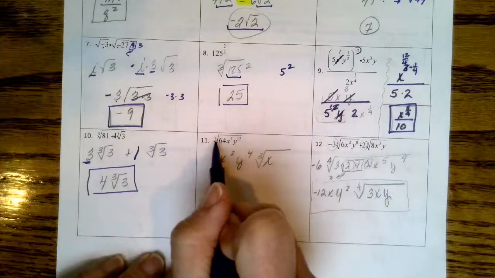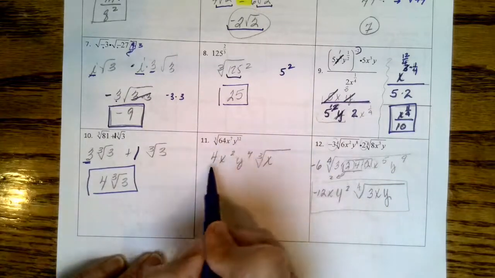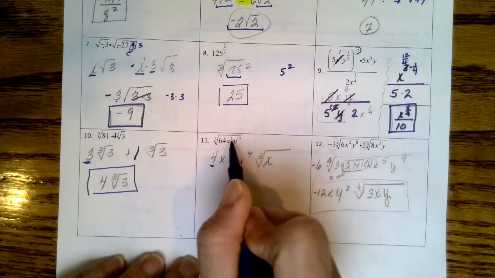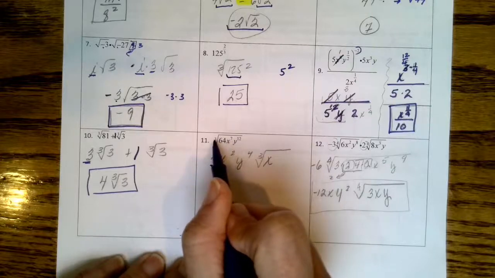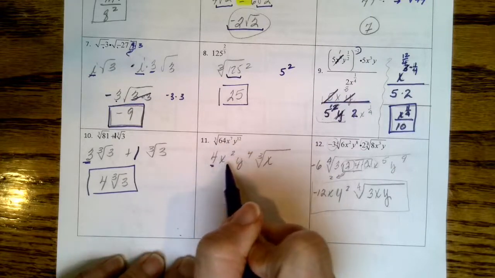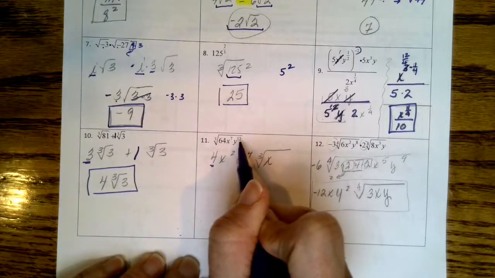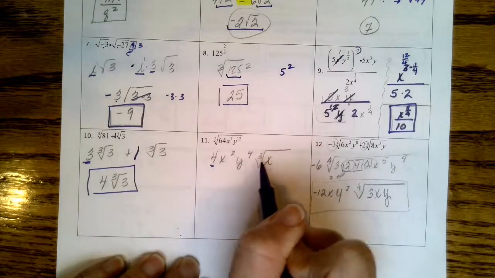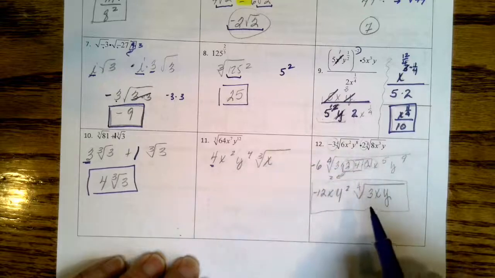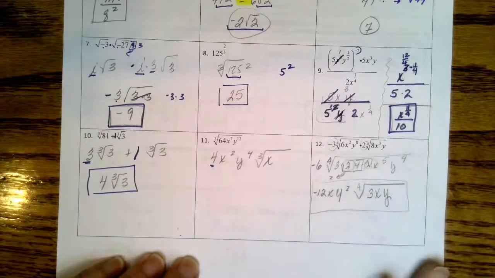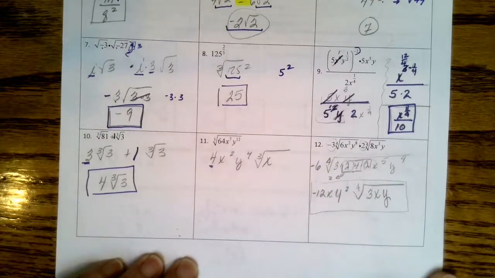My cube root of 64 I know is 4. So if I have 7 3's and they come out in groups of 3, that's going to give me 2 groups of 3 with 1 left over. If I have 12 y's, they come out in 4 groups of 3 with none left over, and that's why I have my cube root of x all alone.